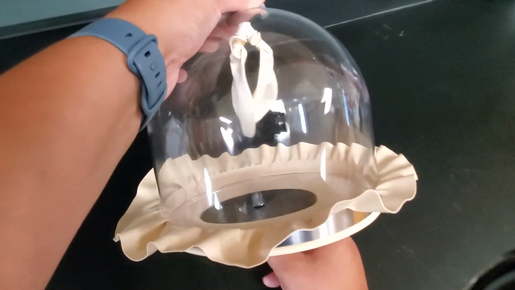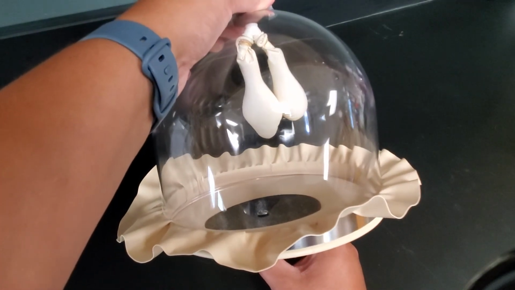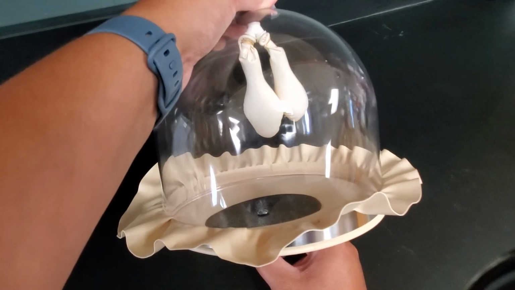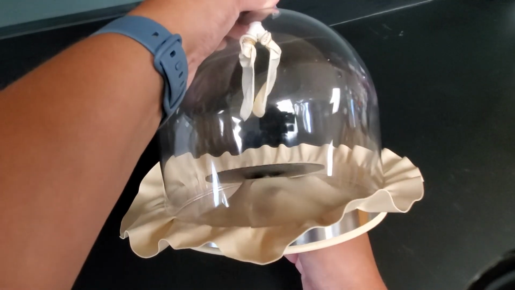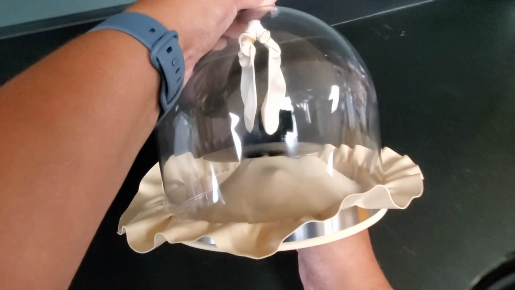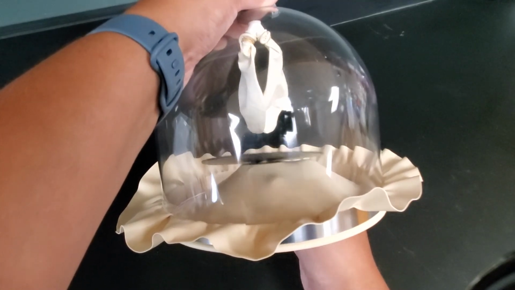So again, as we inhale, we increase the volume, decrease the pressure, so air moves in. And as we exhale, we decrease the volume, which increases the pressure, which causes air to flow out of the lungs.